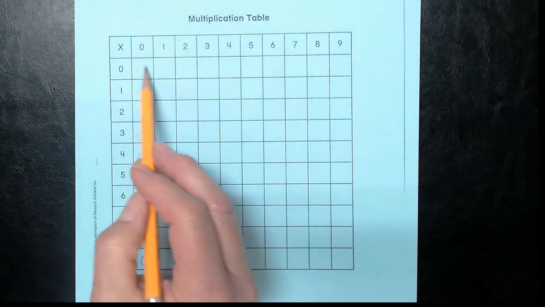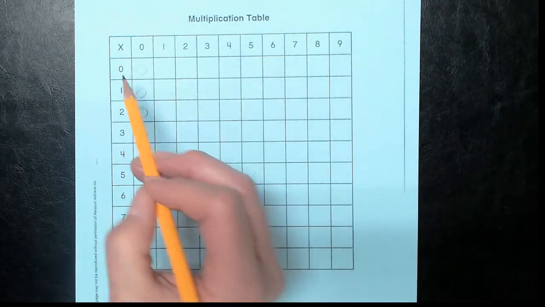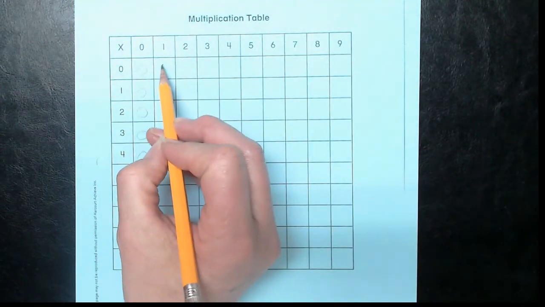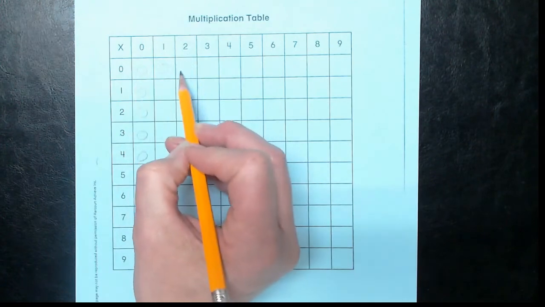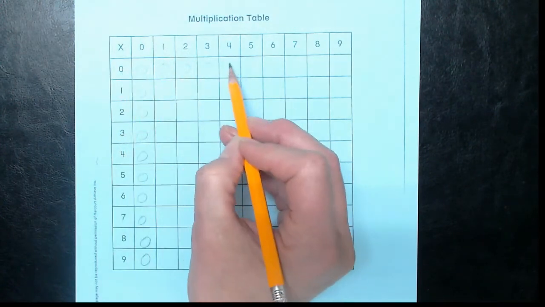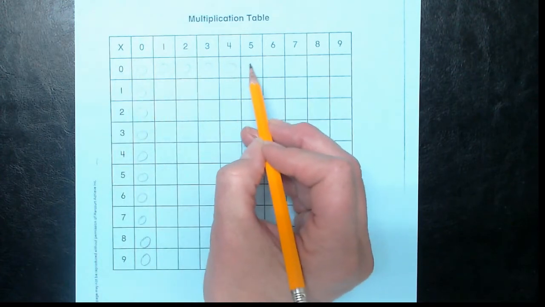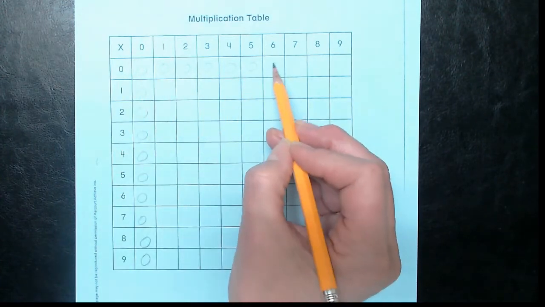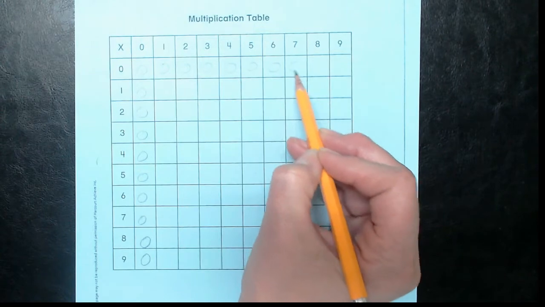Now we're going to do the same going across this row. 0 times 1 is 0. 0 times 2 is 0. 0 times 3 is 0. 0 times 4 is 0. 0 times 5 is 0. 0 times 6 is 0. 0 times 7 is 0.